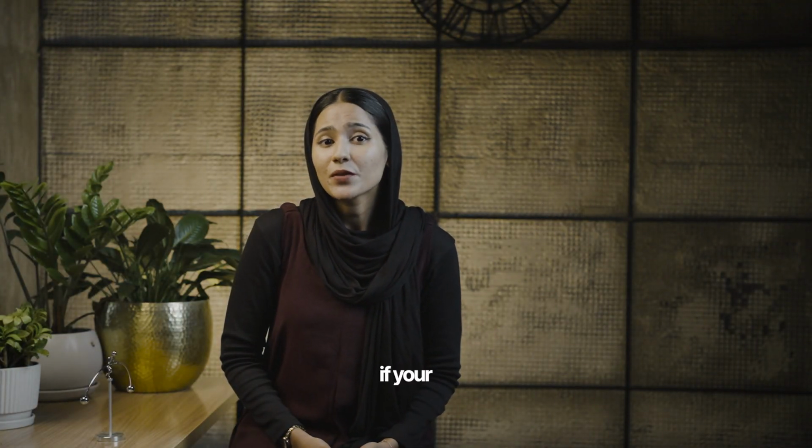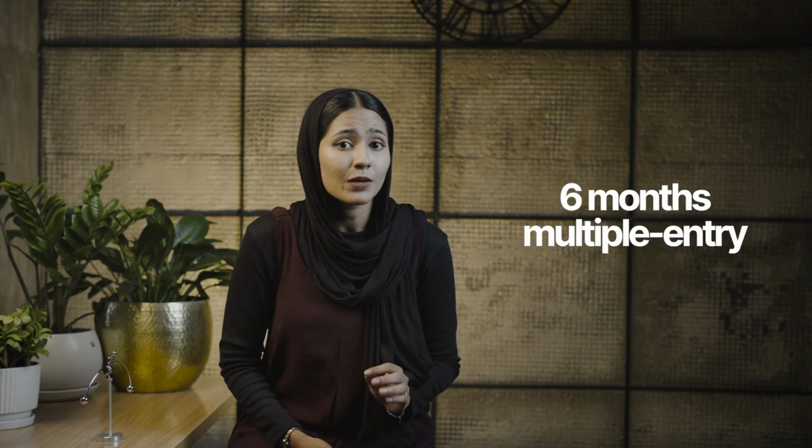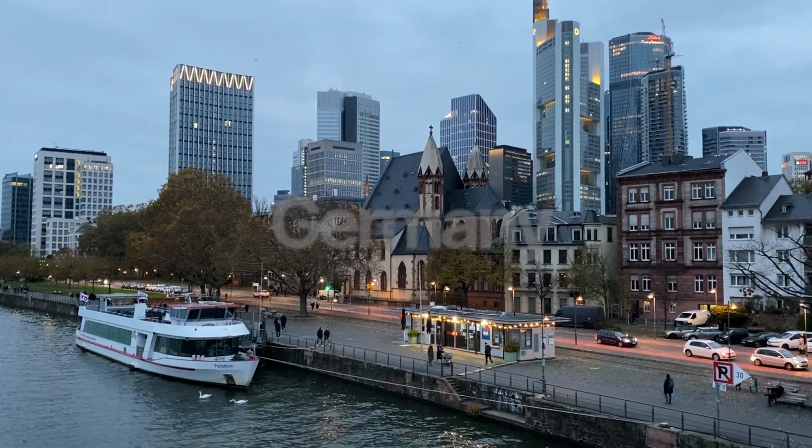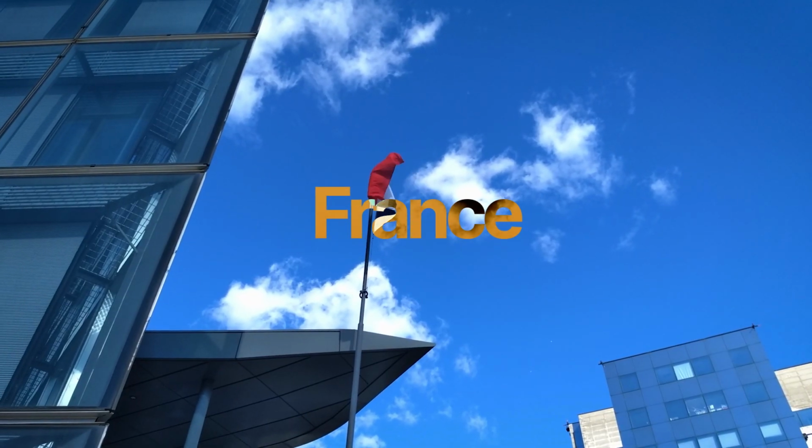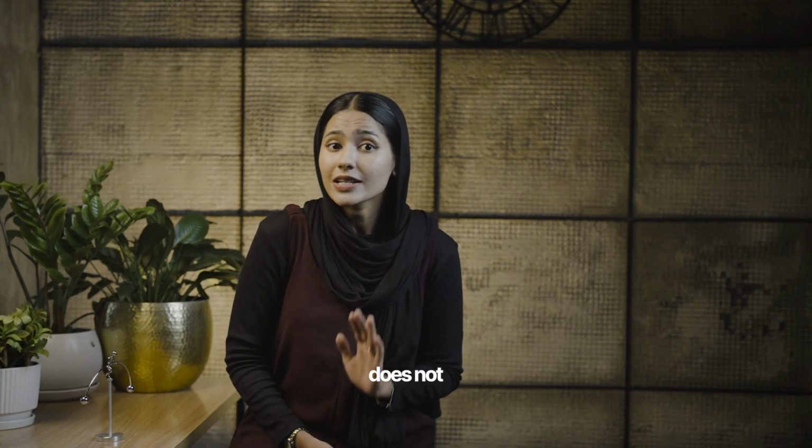For example, if your visa validity is 6 months multiple entry, you could travel to Germany in June, return to Dubai, then visit France again in August, as long as your total stay does not exceed the allowed 90 days.